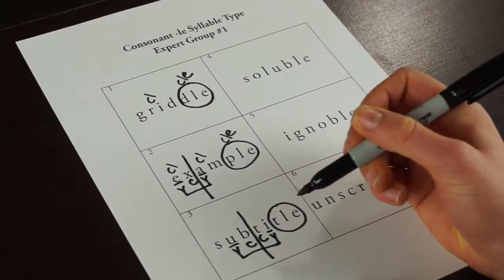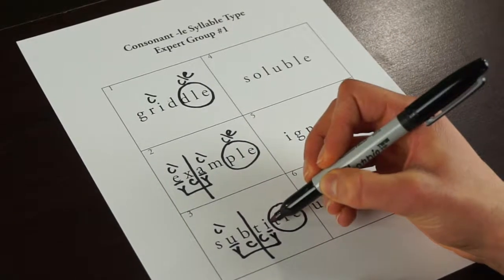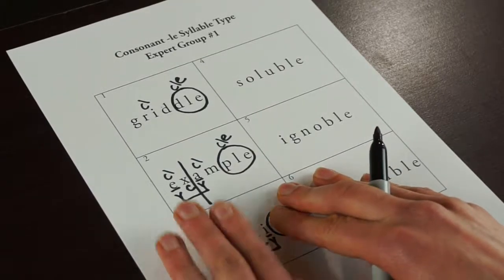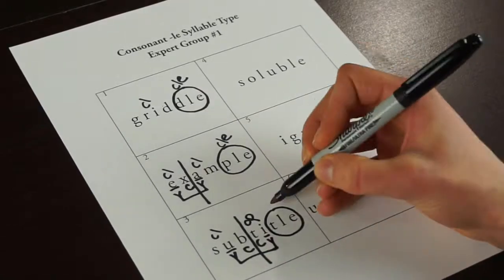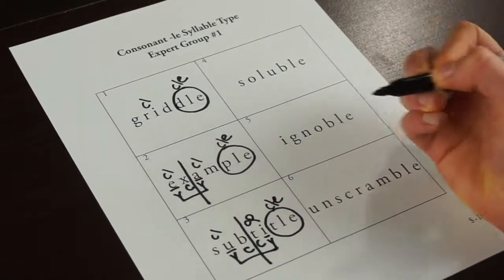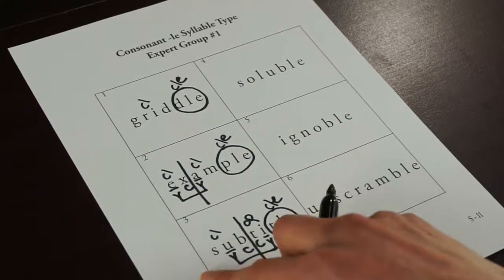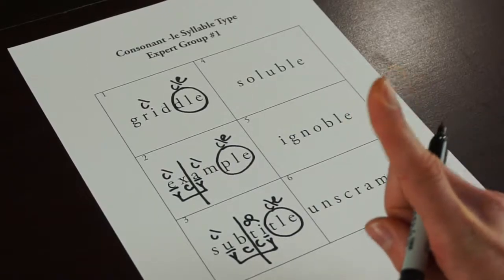And we're ready to label our syllables. Our first syllable is closed. Our second syllable here, what do you see? An open syllable, just TI. And then what we circled is a consonant LE. Subtitle. Subtitle. I want to point out one thing about this word.